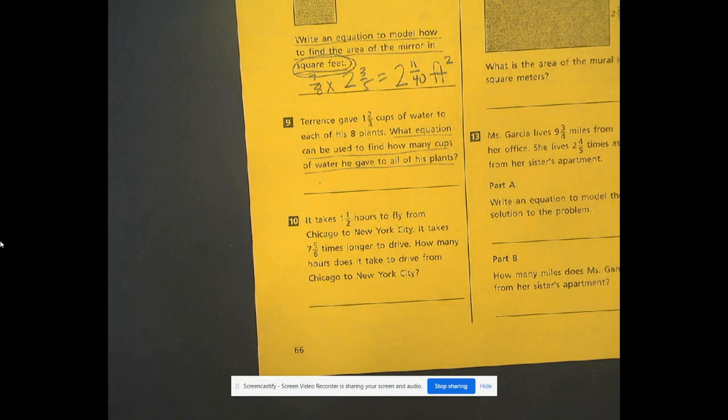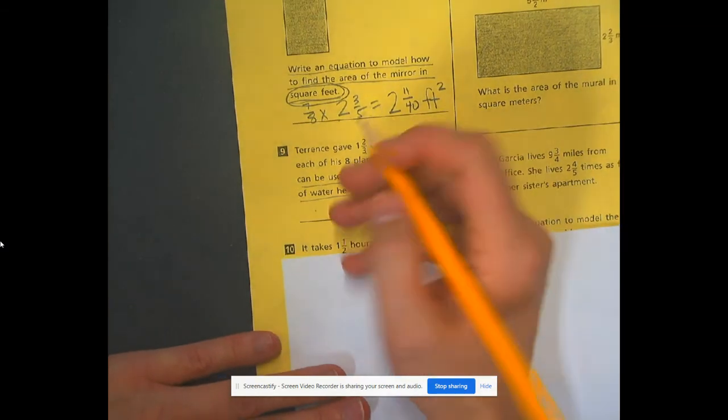Each. So one plant gets what? 1 2/3 cups. The second plant gets what? 1 2/3 cups. The third plant gets what? 1 2/3 cups. Do you see the difference between that? We're not splitting up 1 2/3 cups. If that was the case, then yes, we would divide. But we're giving each plant 1 2/3 cups. So it sounds like repeated addition, right? Which is also what? Multiplication. So what are we doing? Multiplying. So what is my equation?